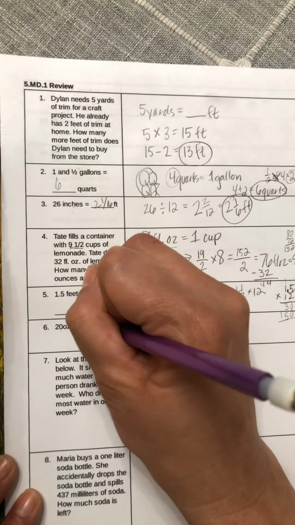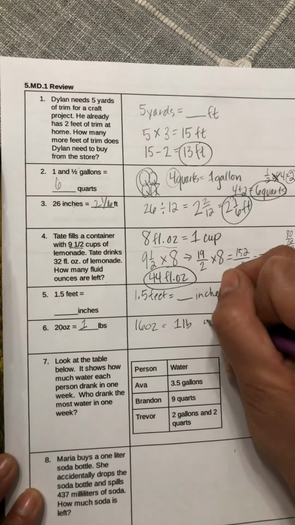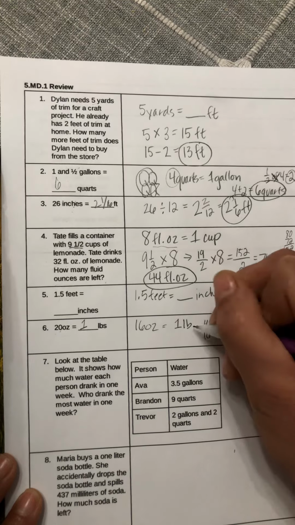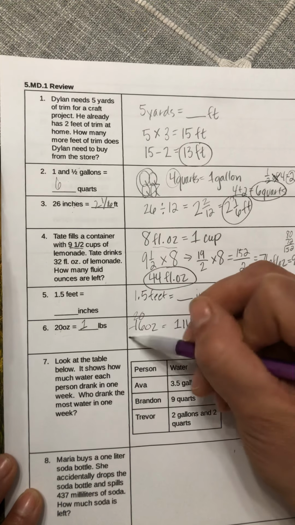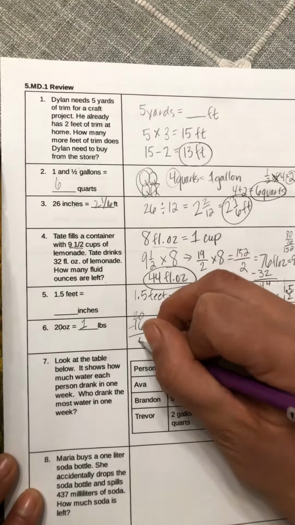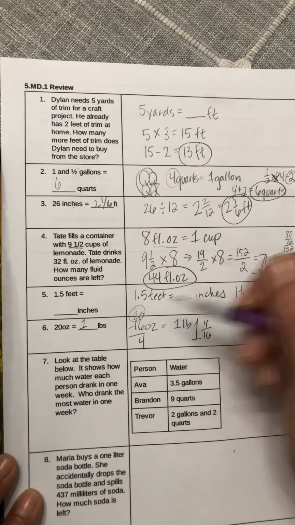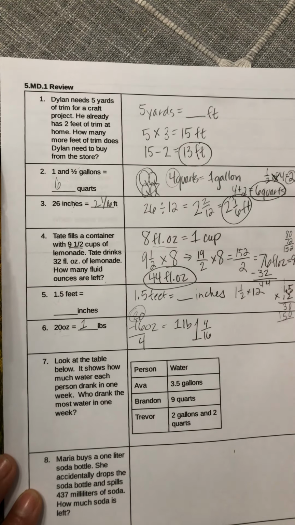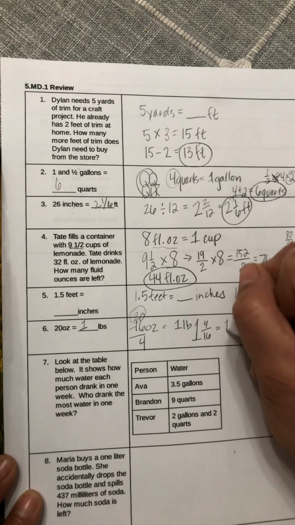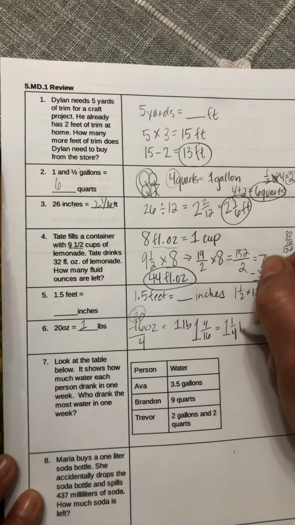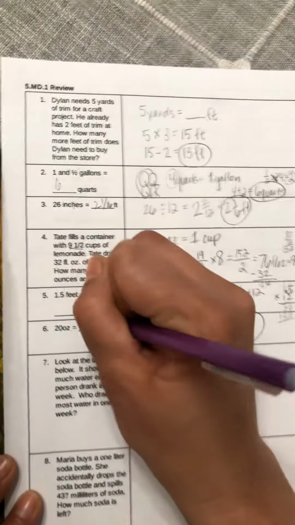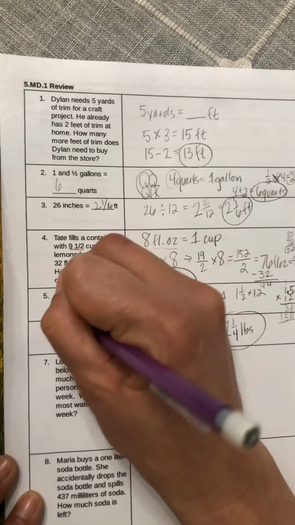So I know I'm going to have 1 pound, and then there's 4 out of 16 left, right? Because I did 20 minus 16, and there's 4 left in that 20 ounces to group into a group of 16, which I can't. And so this can be simplified as 1/4. So it's 1 1/4. This was 18.